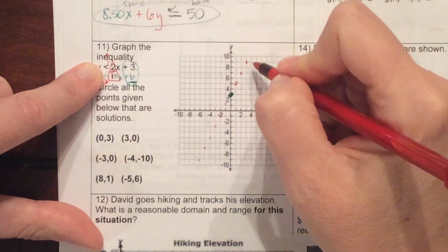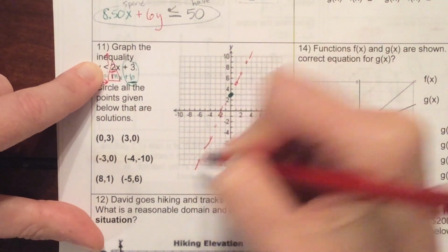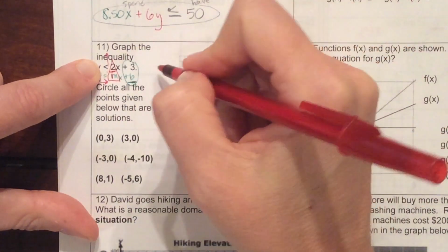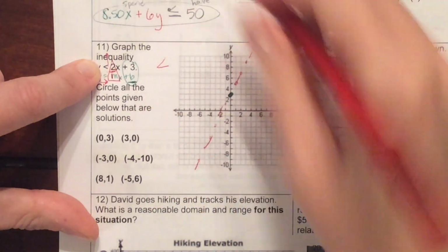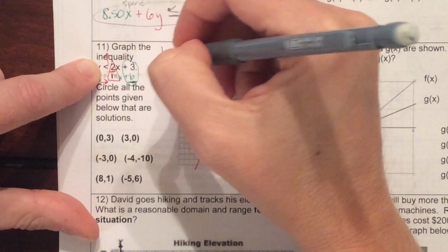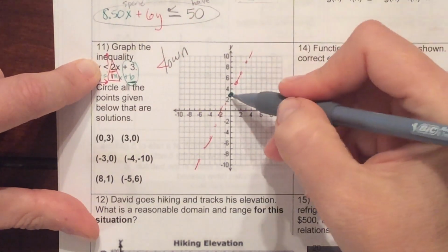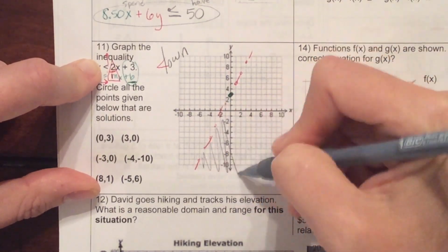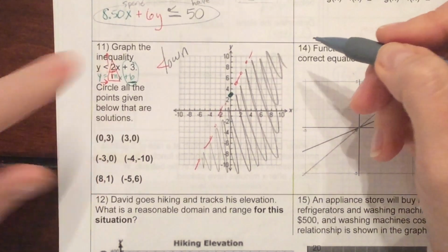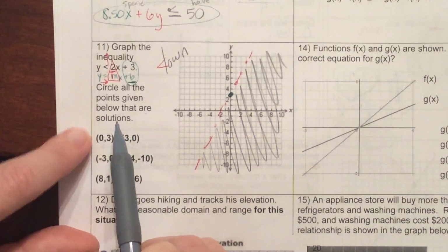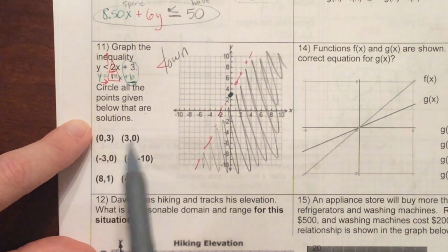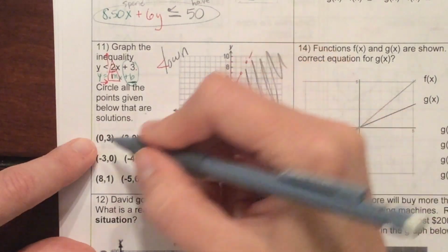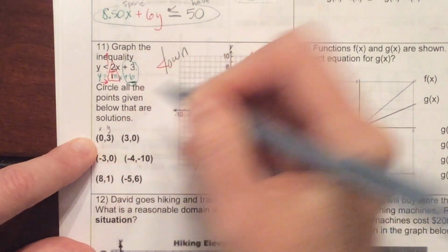Then it just says less than, so that means we're going to do a dashed line. And because the y is first and it's alone, we can use the trick that I showed you guys in class. This symbol right here, I can make the word down. So we're going to shade from here, we're going to shade down. So that's going to be everything that is below. Circle all the points given below that are solutions. So then we're going to see if these dots are inside the shaded space. So we have this dot 0, 3. Remember, we go x, then y.